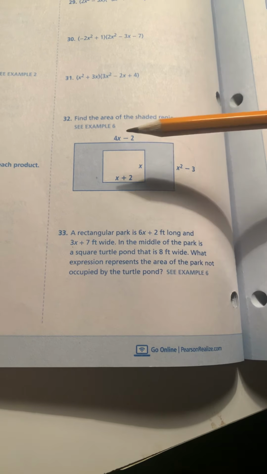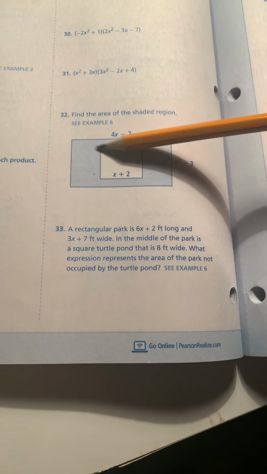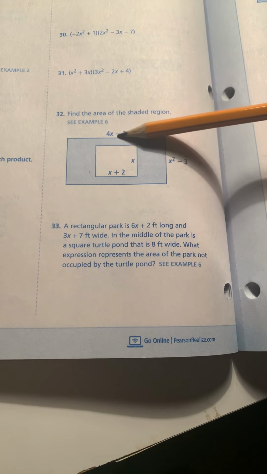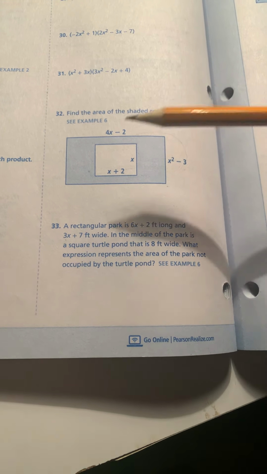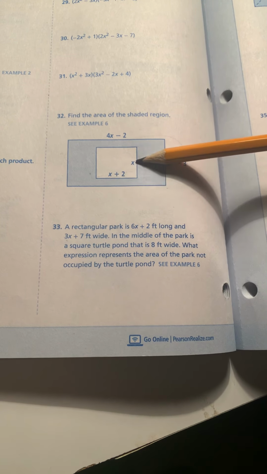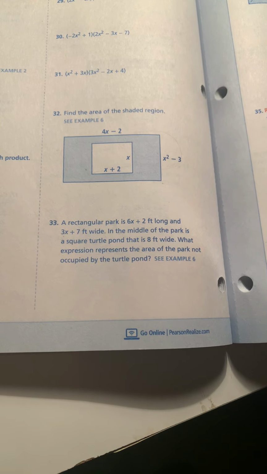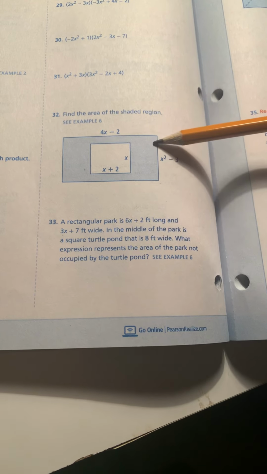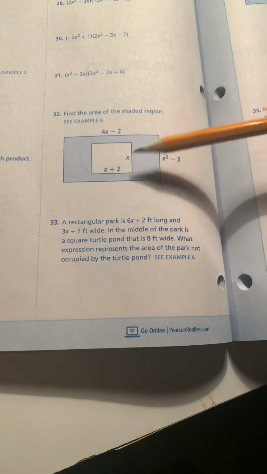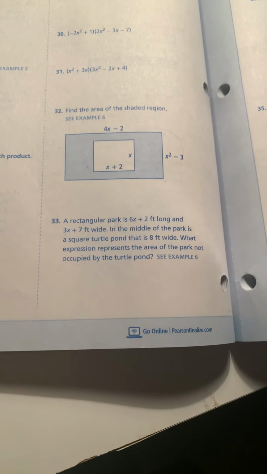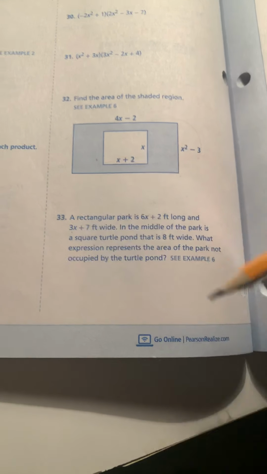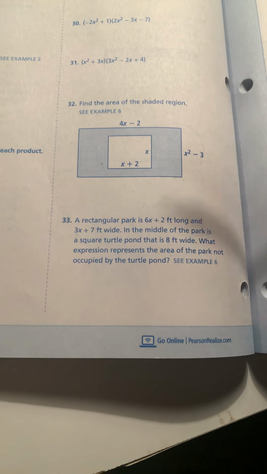So find the area of the large square by multiplying these two. Find the area of the small square by multiplying these two. And then you need to subtract the area of the small square from the area of the large square. And I believe this might be the same.